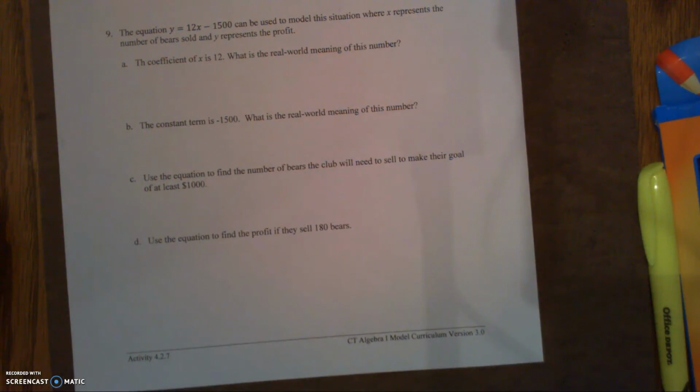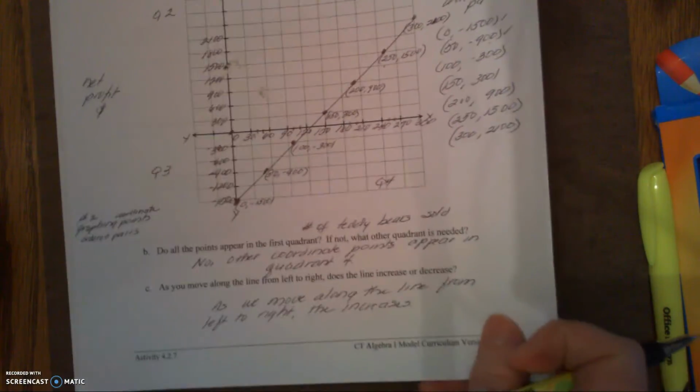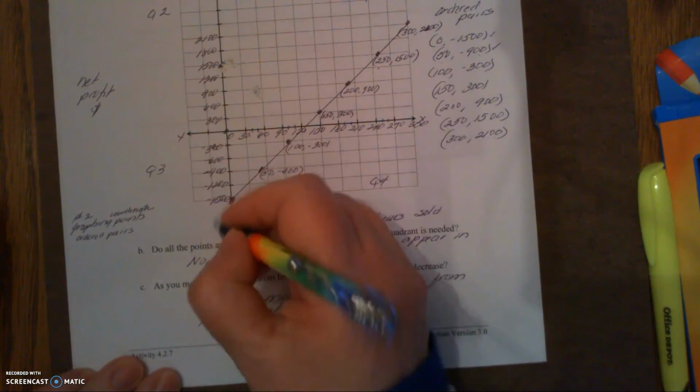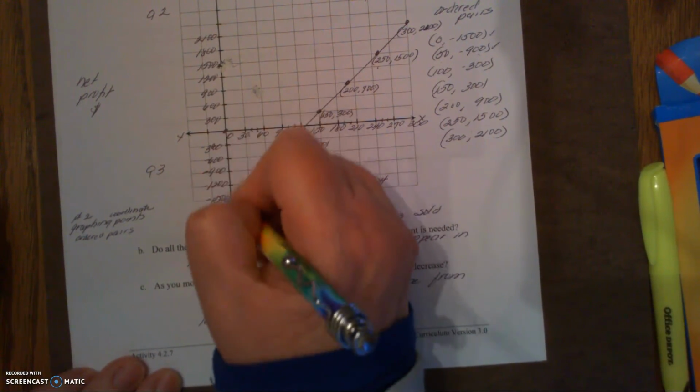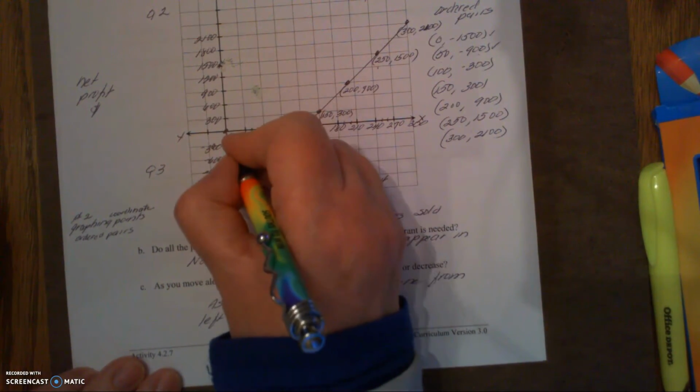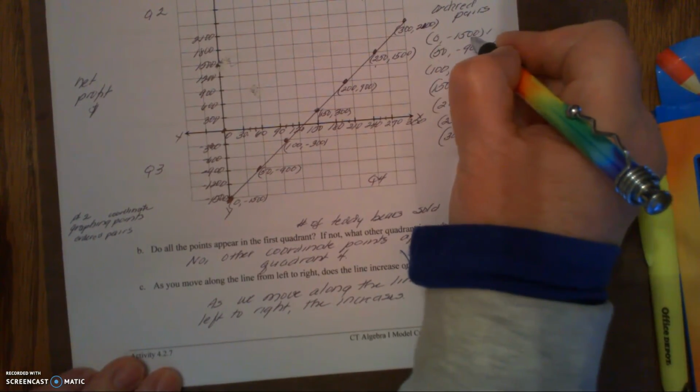So let's see, we are on the last problem, last page. Where does the line intercept on the y-axis? Now this is the y-axis, this is the x-axis. So when x is 0, it intercepts at negative 1500.